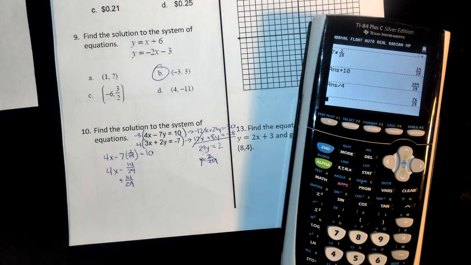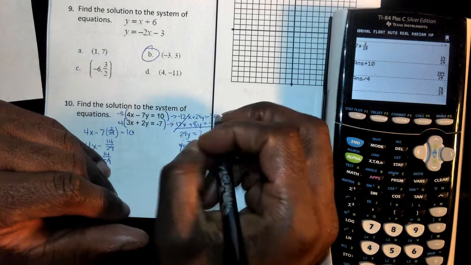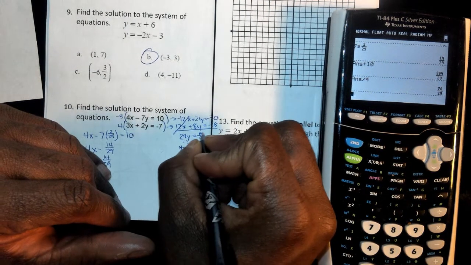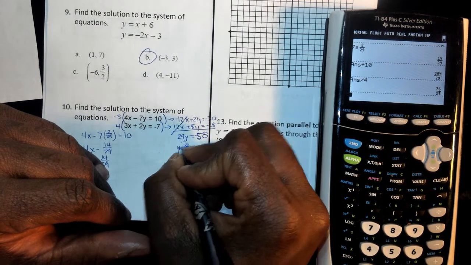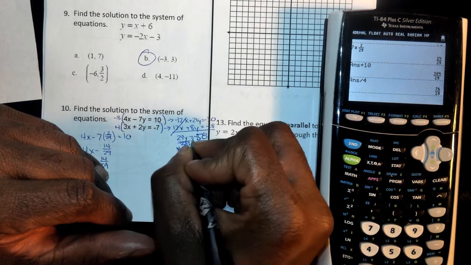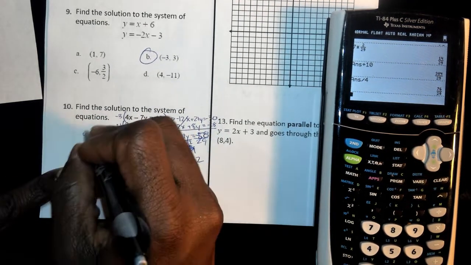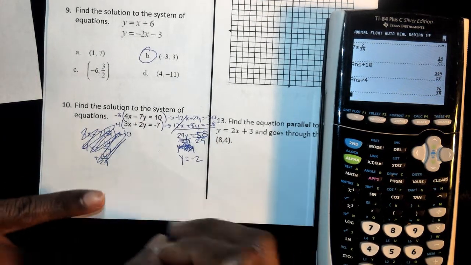That's not coming out right. I see what I did. So this is negative 30 plus negative 28, which is negative 58, divided by 29. Y equals -2. I apologize deeply for that.